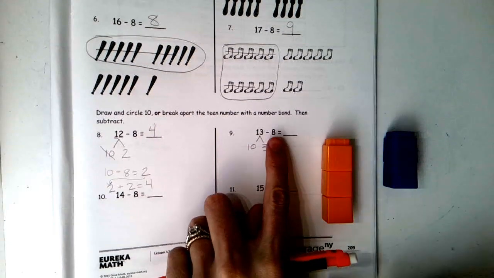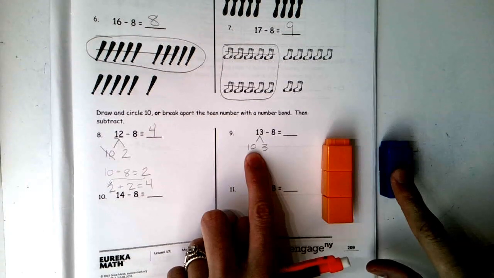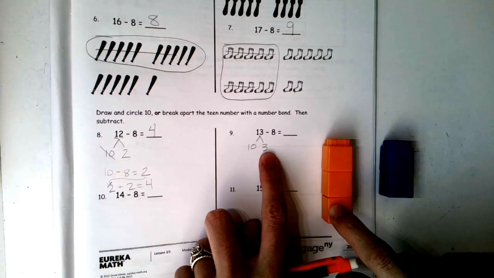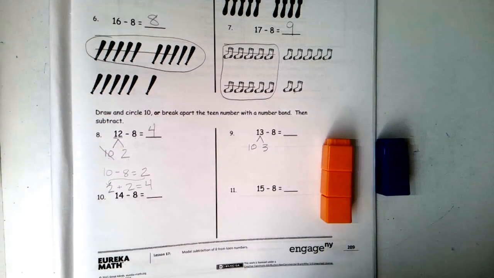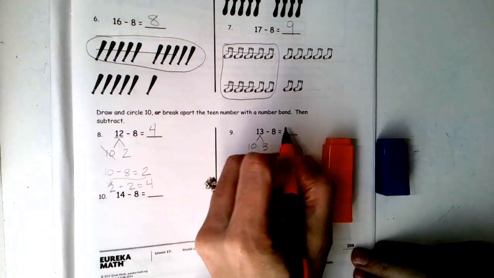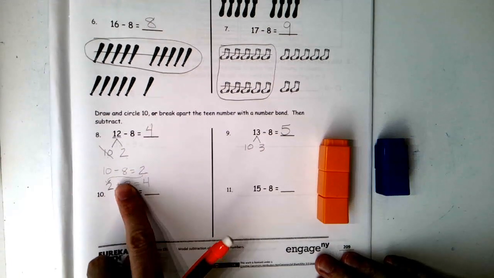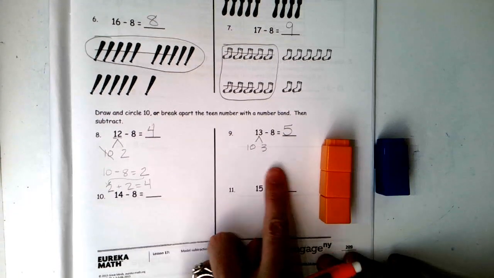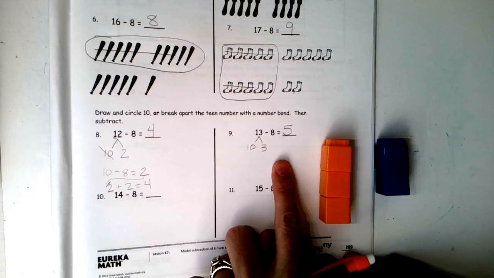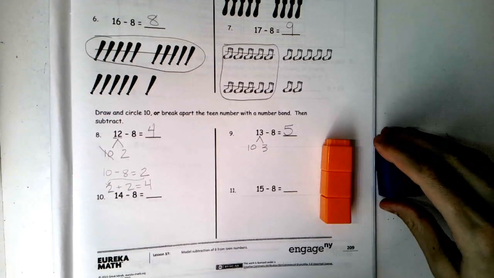If I take 8 from 10, I have 2 left, plus 3 more. 2 and 3 make what? 2 and 3 make 5. Okay, so if you like the number sentences, you can write them. If you don't, you can just do it like this. Okay, whatever works best for you.